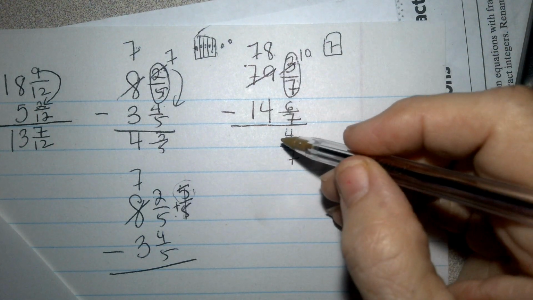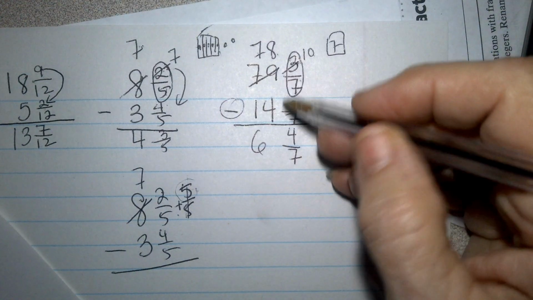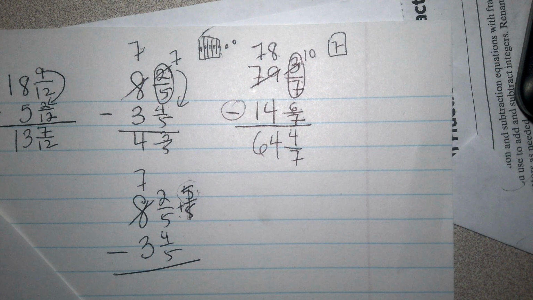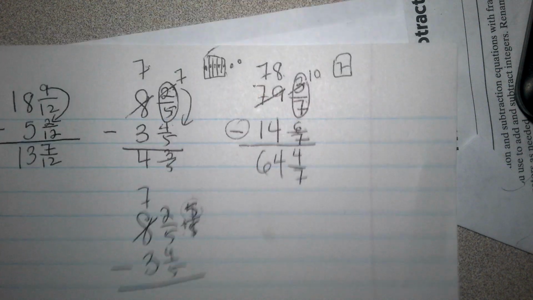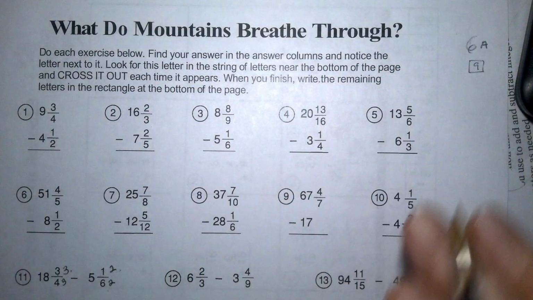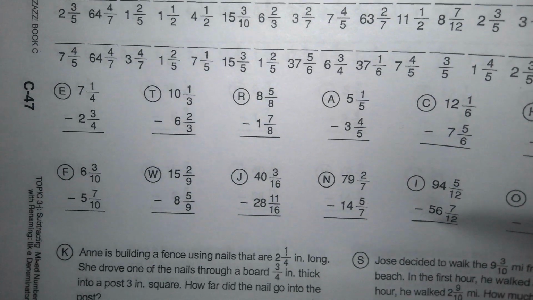And 78 minus 14 is? 93. Oh, we're subtracting. 64. And that's it. So that's the idea of what you're doing today. So we're going to do this one easy worksheet, and then we're going to finish this one where you don't have to borrow, but you do have to get common denominators. So let's look at a few of these.